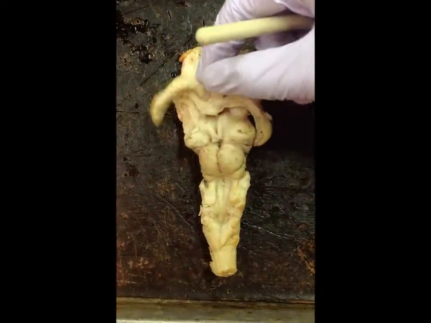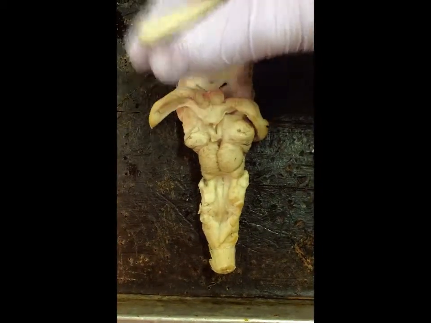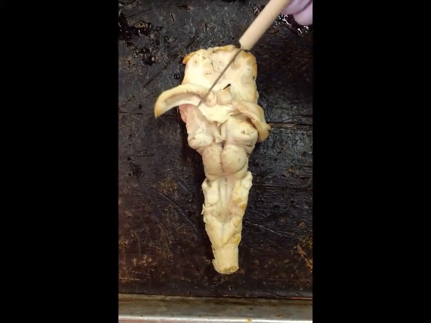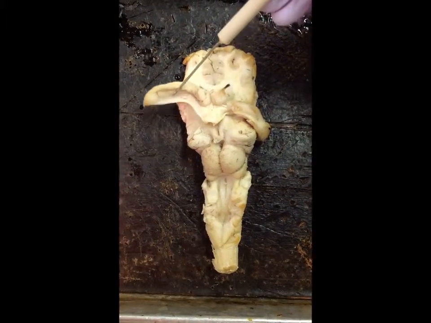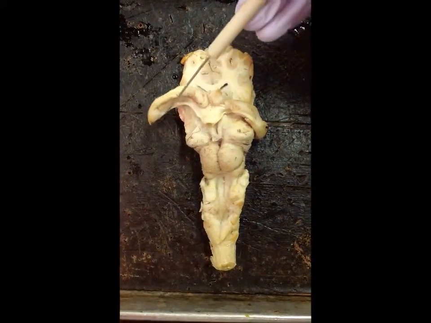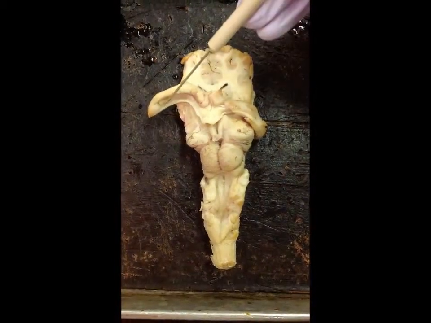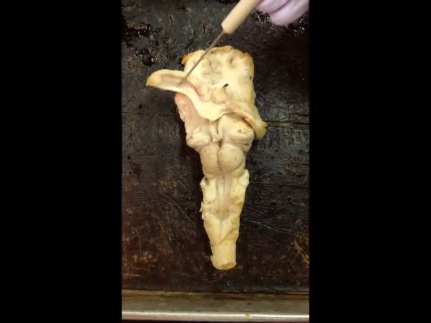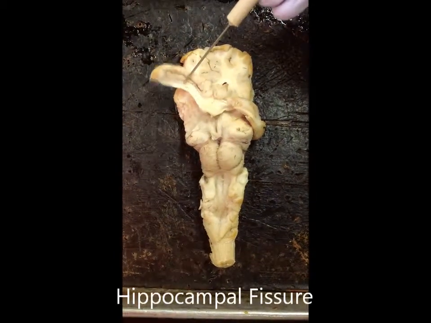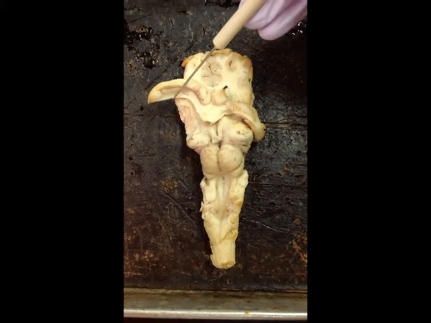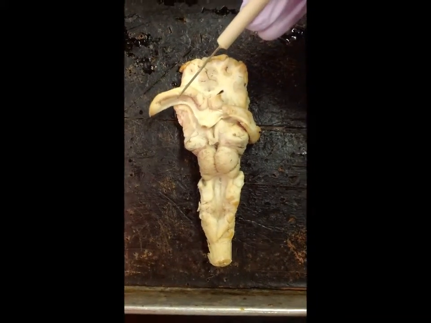When flipped, the fimbria is this white band of matter here. Over here we have the dentate gyrus, and the deep groove found next to the dentate gyrus is the hippocampal fissure. So essentially the dentate gyrus is in between the fimbria and the hippocampal fissure.